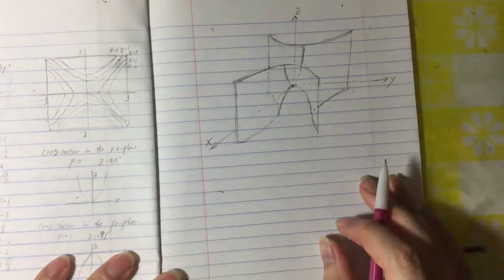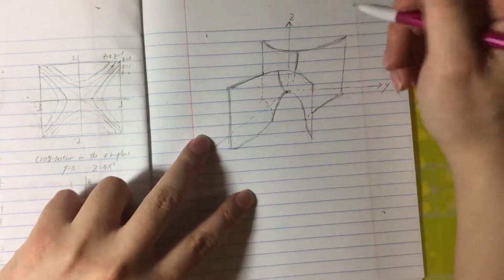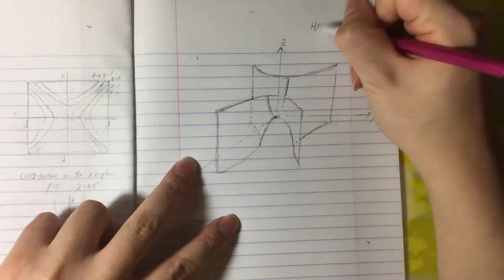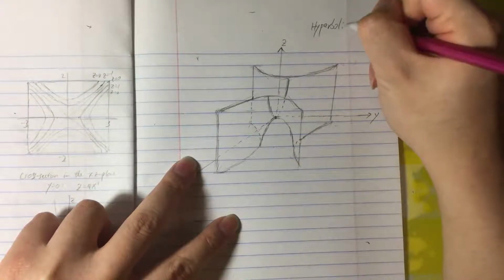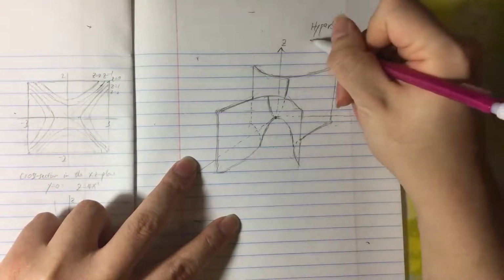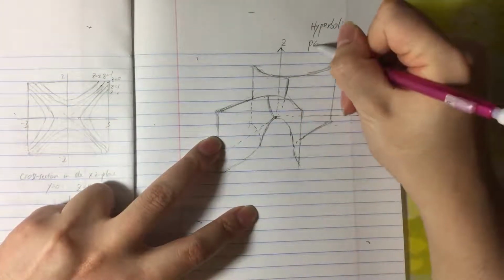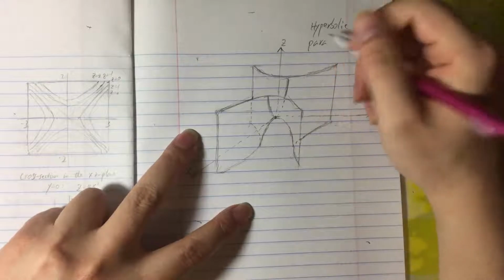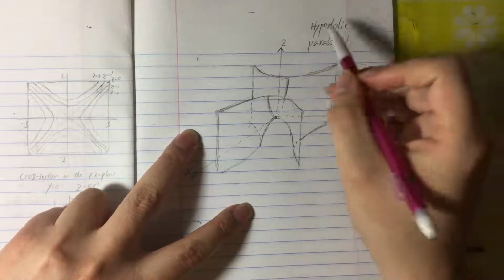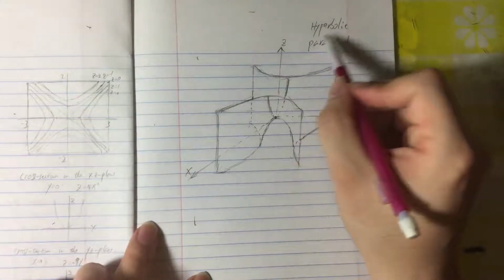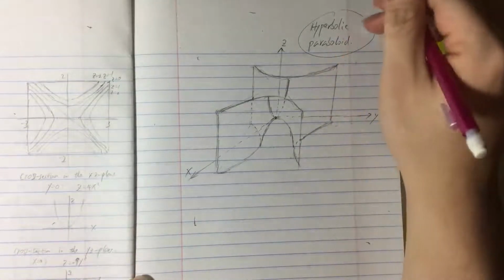This graph is called a hyperbolic paraboloid.